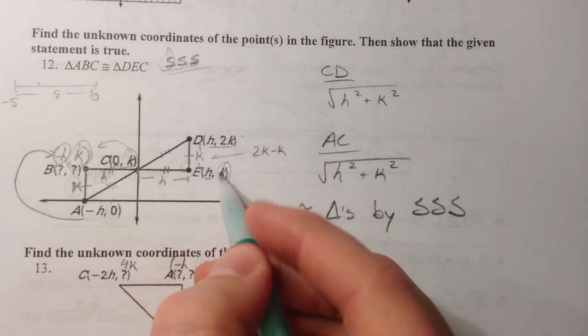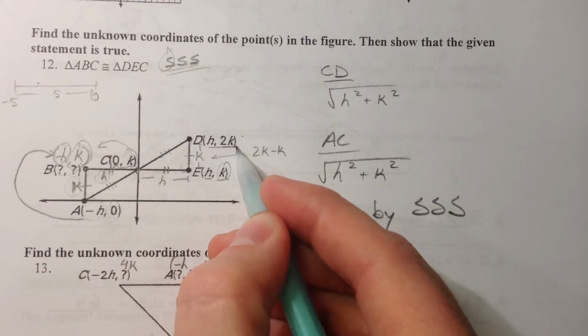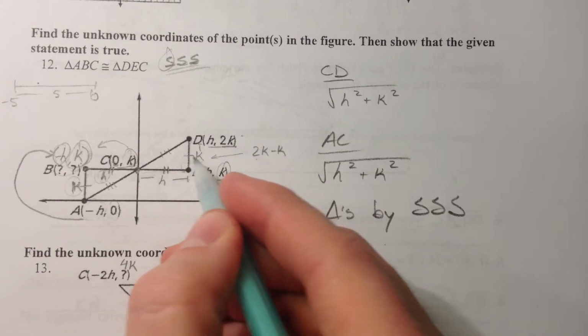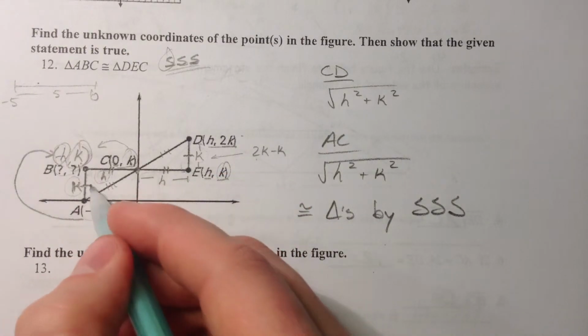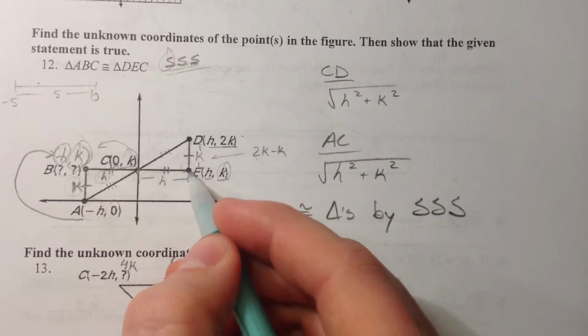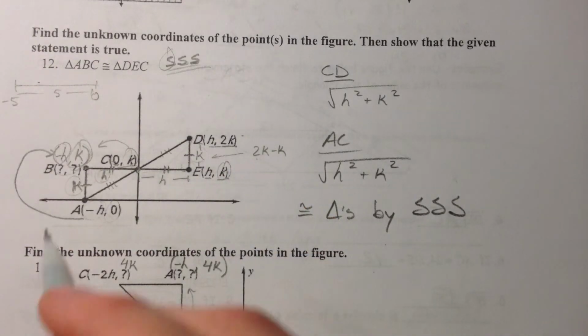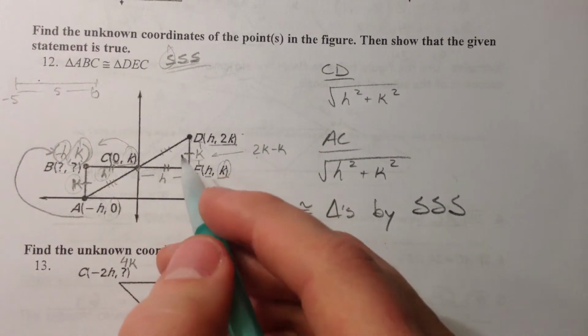This k, we went from k to 2k. And that difference is 2k minus k, and so that gives us a k right here. And so I marked my k sides congruent as well. So from 0 to k and from k to 2k, both lengths are k. Now, those were both horizontal and vertical, and so those were very easy to find.